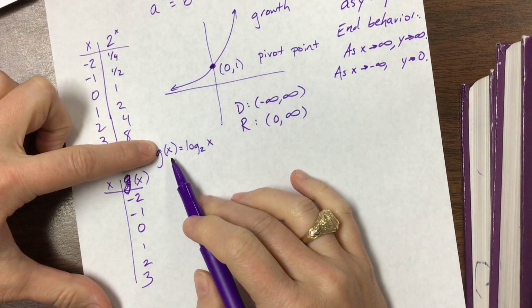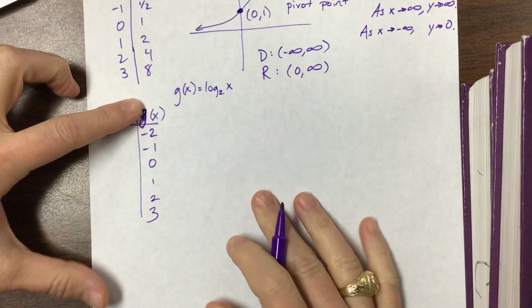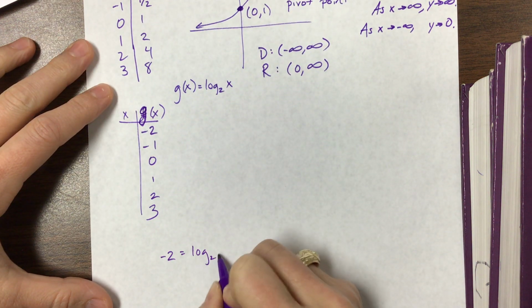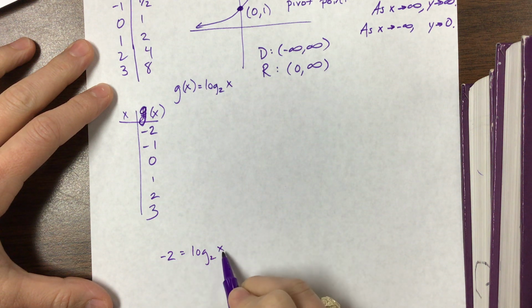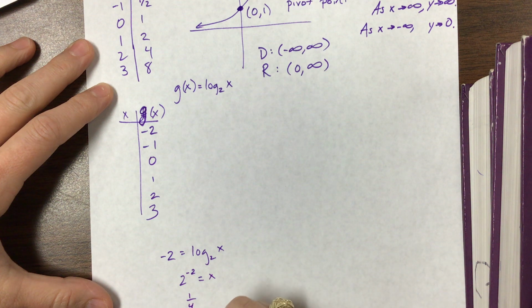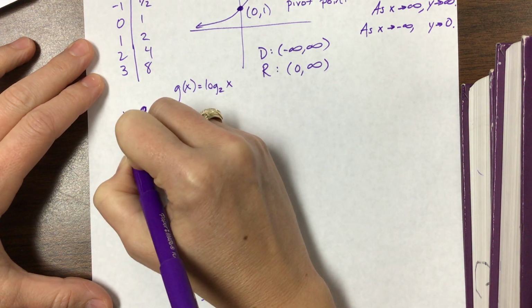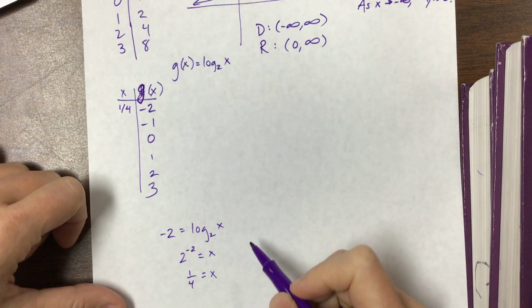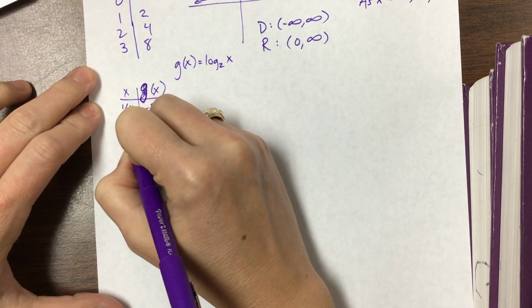Okay, if I plug in -2 here, then what I have is -2 is equal to log base 2 of x, and I can go 2 to the -2 equals x, which becomes 1/4 is equal to x. If I have a -1 here, then I'm going to have something very similar, except it's 1/2.